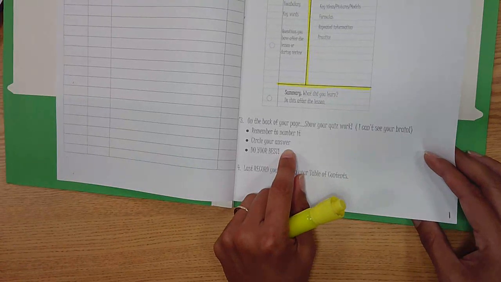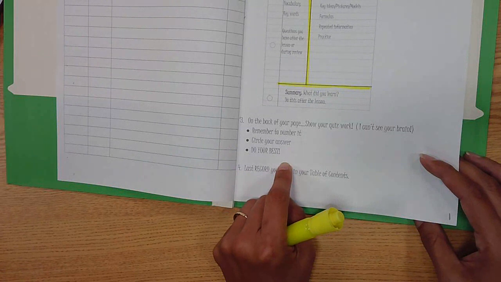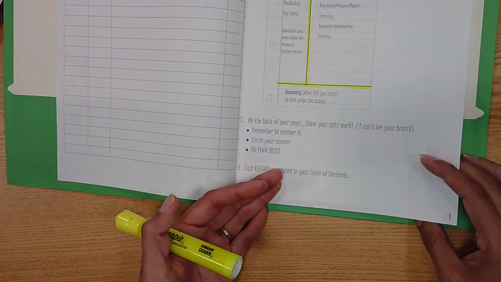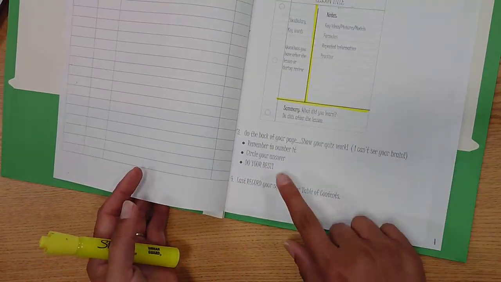Circle your answer so we can find that quickly and do your best. Okay. We don't want to have to take the quiz over again. So if you don't pass the quiz the first time, that means you didn't learn what they were trying to show you. Okay. The last thing is to record your score on your quiz.